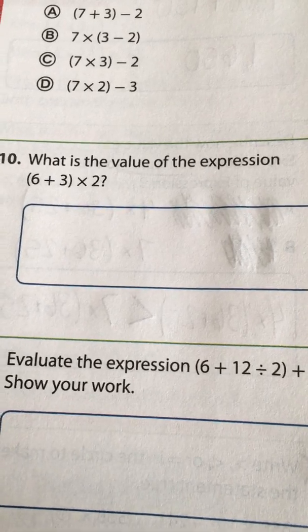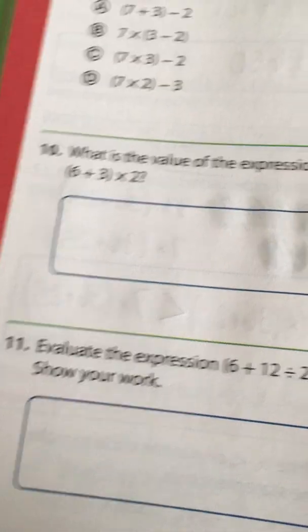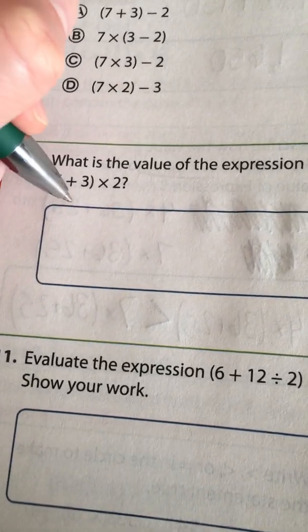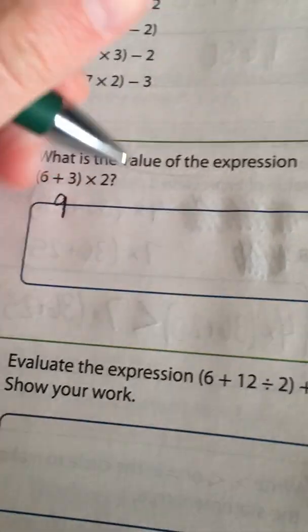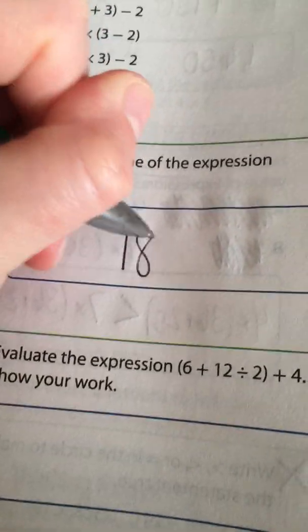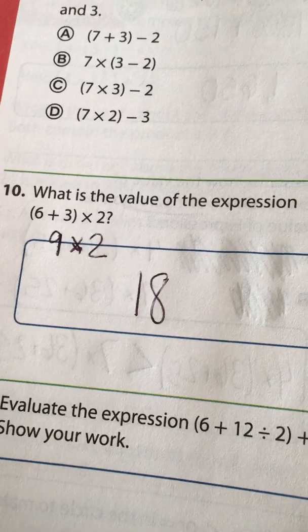What is the value of the expression 6 plus 3 times 2? So we're just solving. So I see parentheses. I know I need to do that first. So 6 plus 3 is 9. And then when I do times 2, 9 times 2 is 18. So my answer is 18. Pretty easy one.